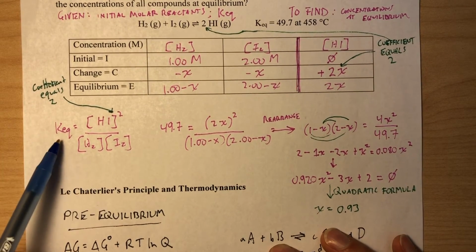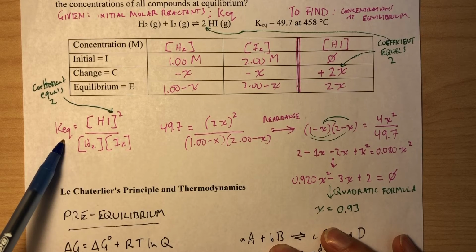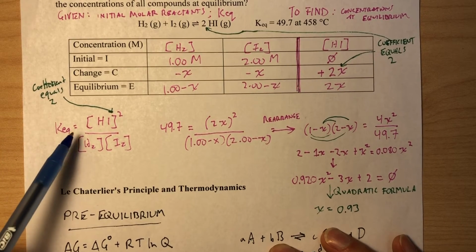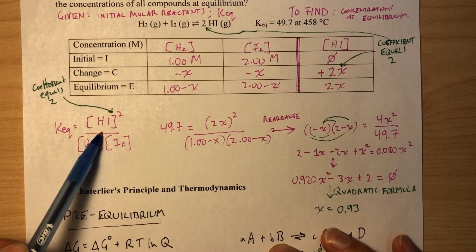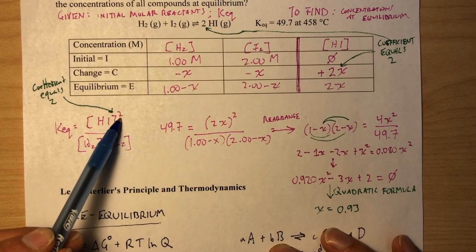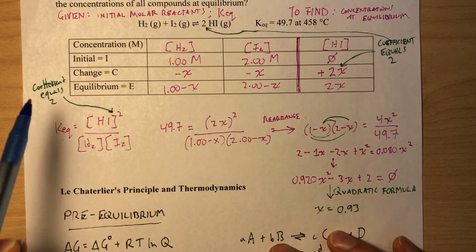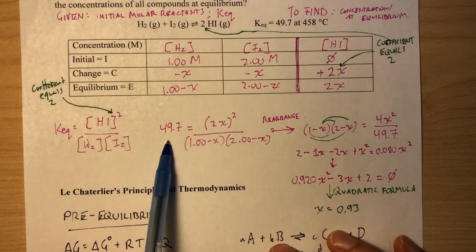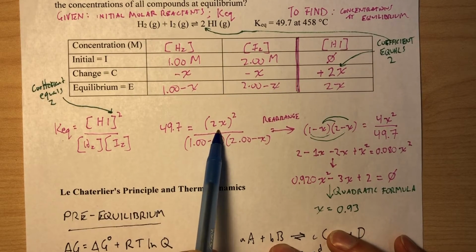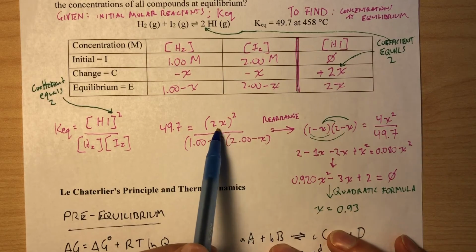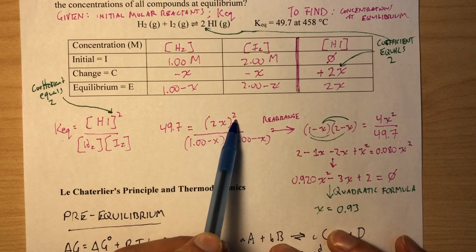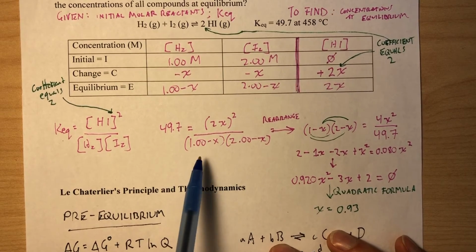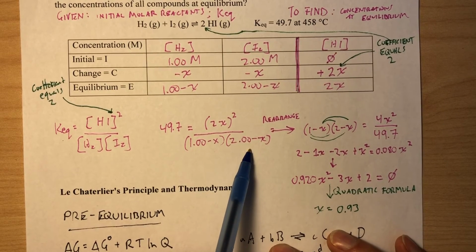We have our equilibrium constant, so what we're going to do is set up our equation and make a substitution. So our equilibrium constant is going to be equal to the concentration of our products divided by the concentration of our reactants. This time we have a coefficient, so the concentration of HI must be raised to the second power because of that coefficient 2. 49.7, which is provided to us, is then going to be equal to 2x squared. The 2x comes from the table, and it is squared based on the coefficient. So when you have a coefficient, it kind of shows up twice, once inside the parentheses and once as the exponent. So we have 2x squared divided by 1 minus x times 2 minus x.